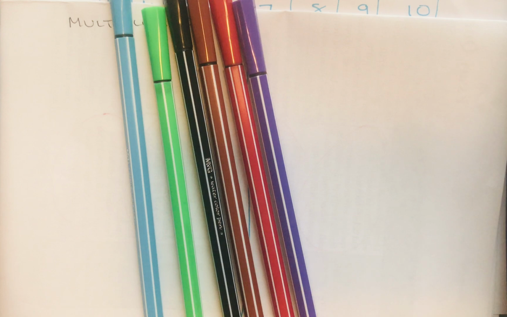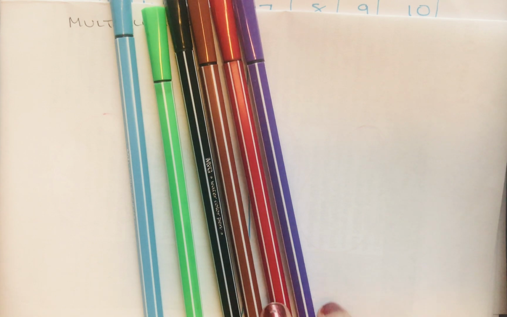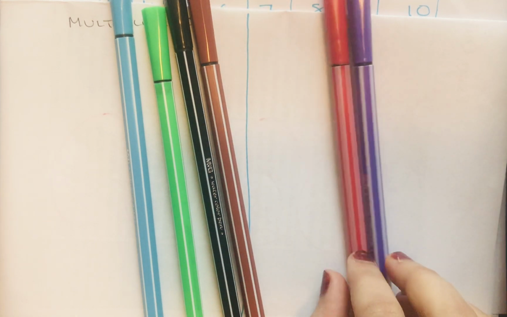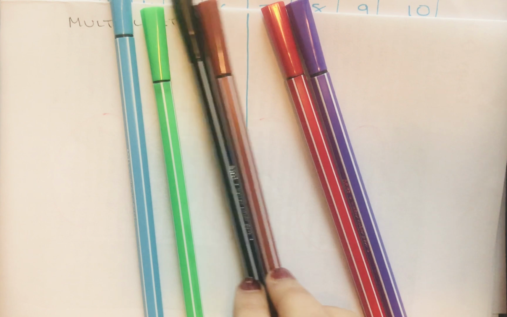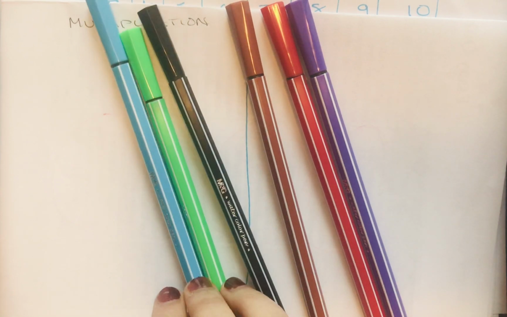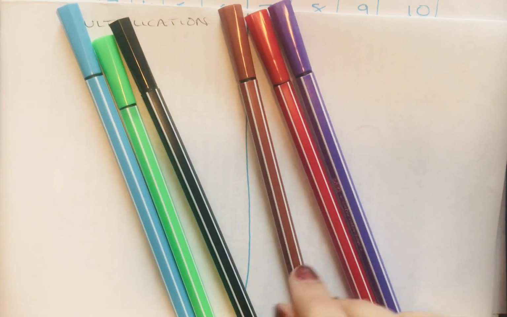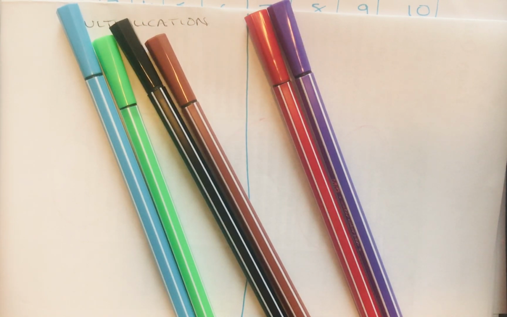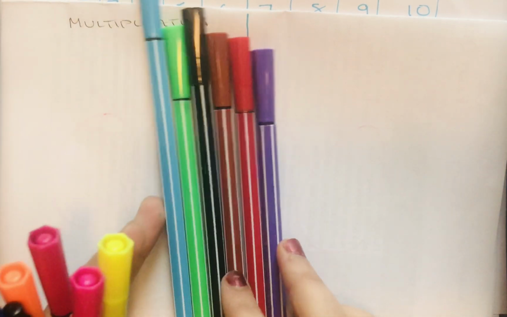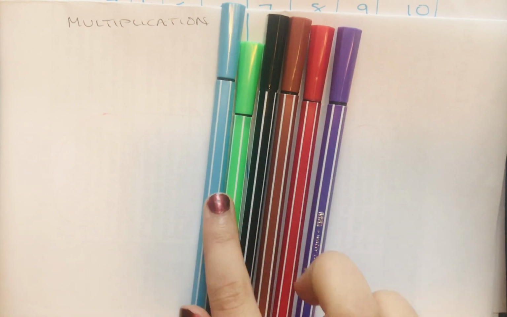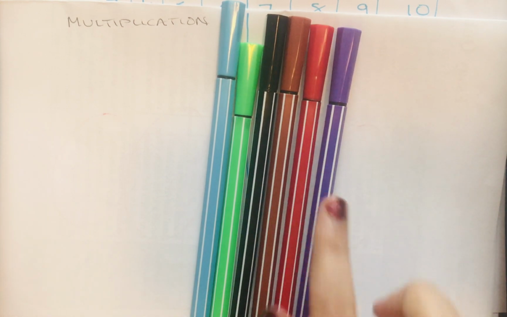So by now you must have got the concept. What I meant was, you take 2 plus 2 plus 2. So you added 2 three times. If you want to put that into words, you say 2 times 3. So 2 times 3 is equal to the total number of markers you have now, that is 1, 2, 3, 4, 5, 6.